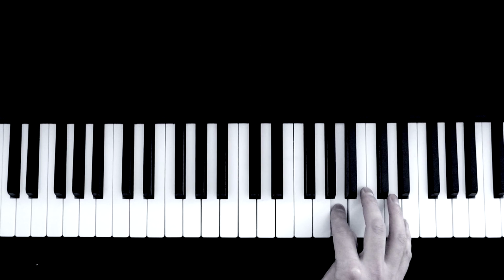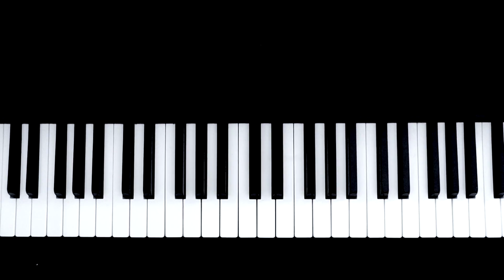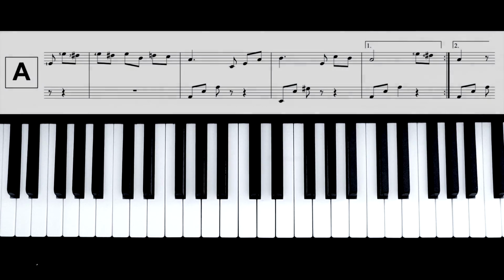Okay, so we'll play more of the second time bar when we get to the B section, because really this is part of the B section, not the A section. But that's just so you know where we're going. So that's how the right hand works. The left hand is quite tricky actually.